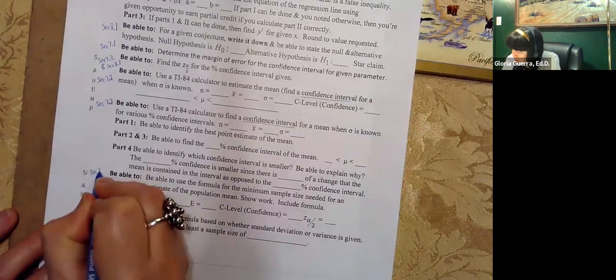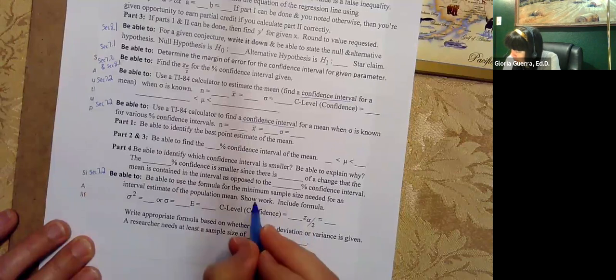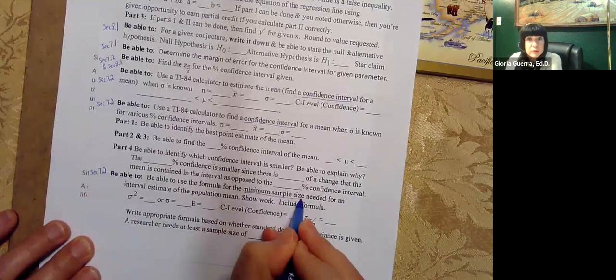And then this is also section 7.2, but that has to do with sample size, minimal sample size needed.